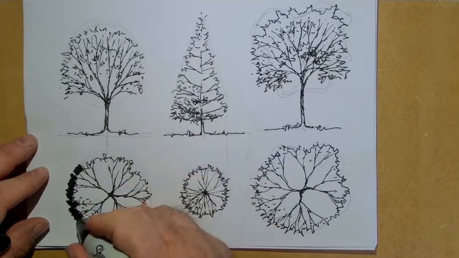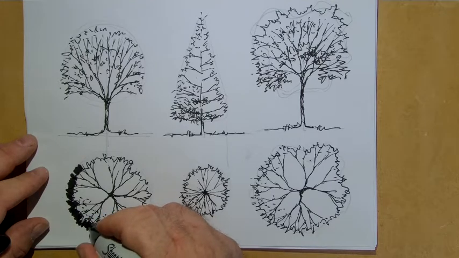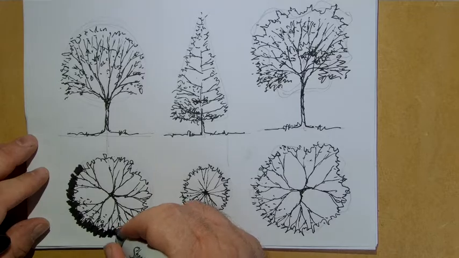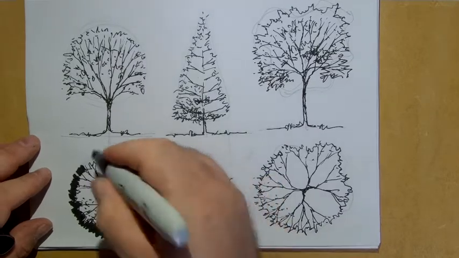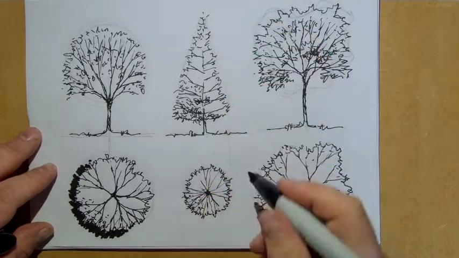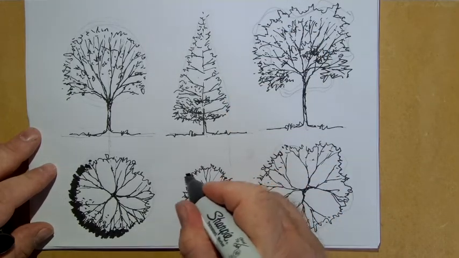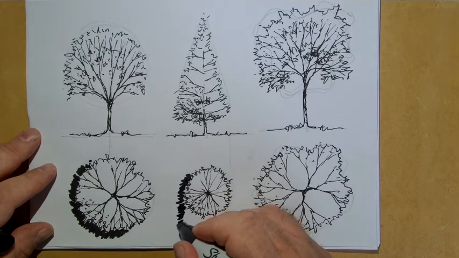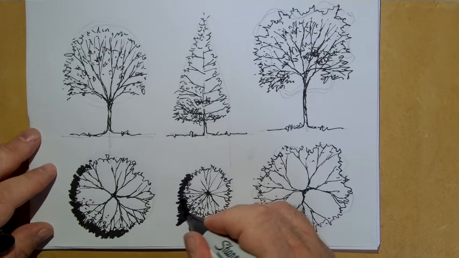I can use the chisel marker, the chisel Sharpie, start to cast an appropriately shaped shadow from the canopy of the tree onto the ground. For the conifer, the shadow is a slightly conical shape. This is very easy to overdo, don't overdo it.